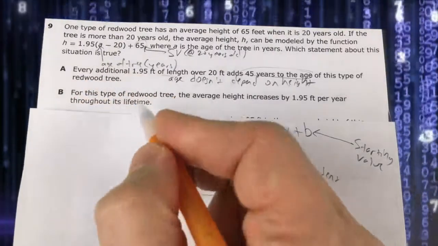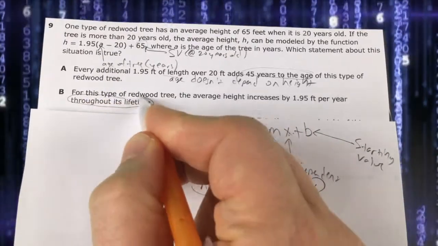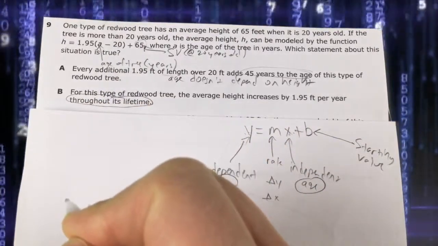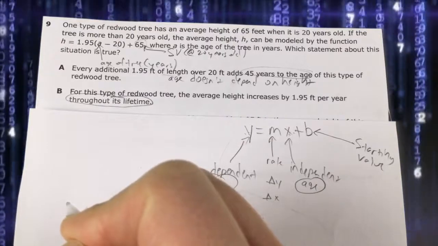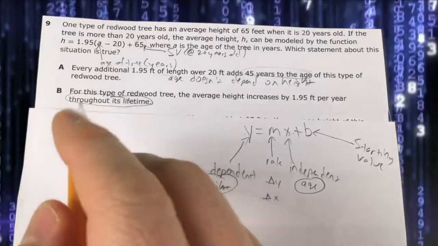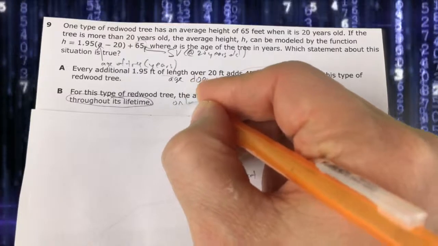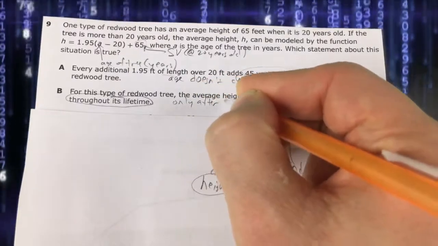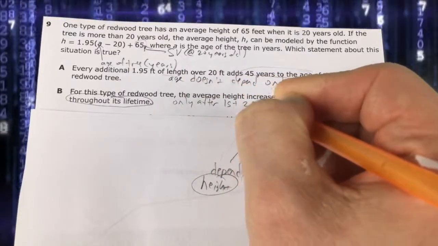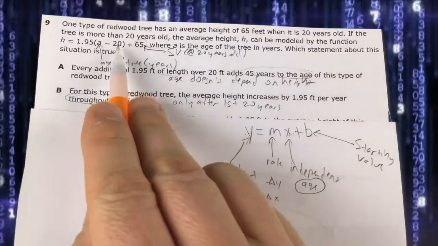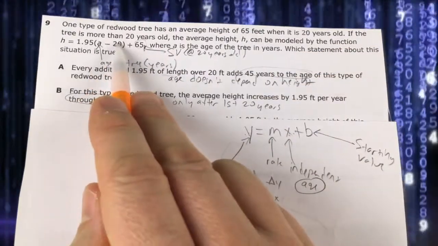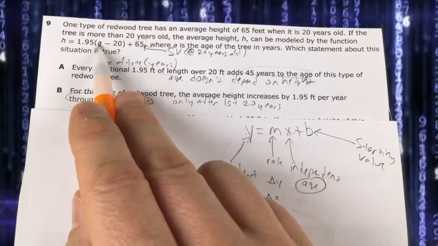So "throughout its lifetime" is the part that makes it wrong. This ratio only applies after the first 20 years. You're taking away the first 20 years, then it applies to all the other years after that.